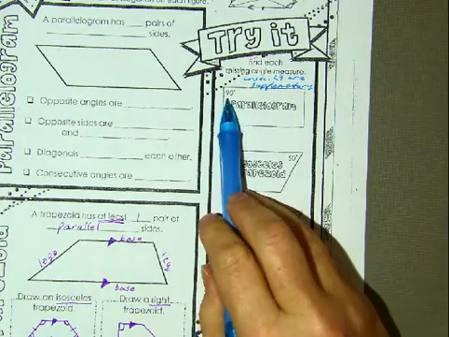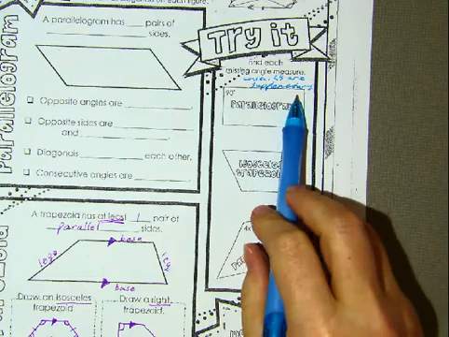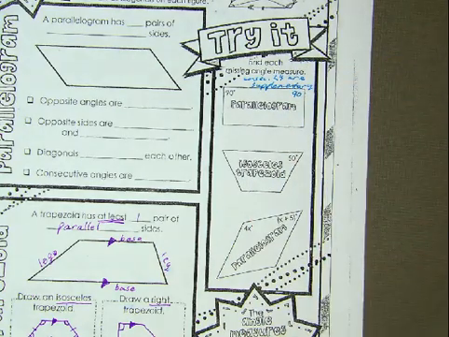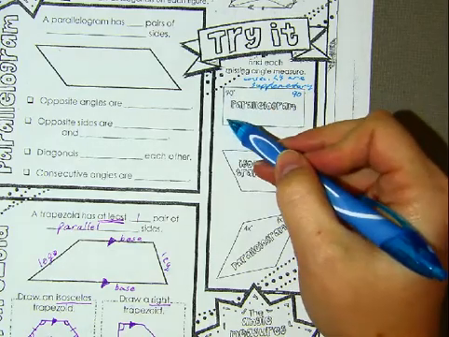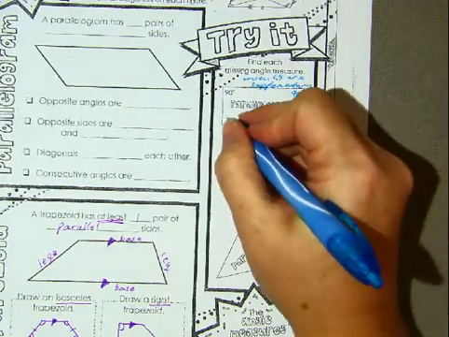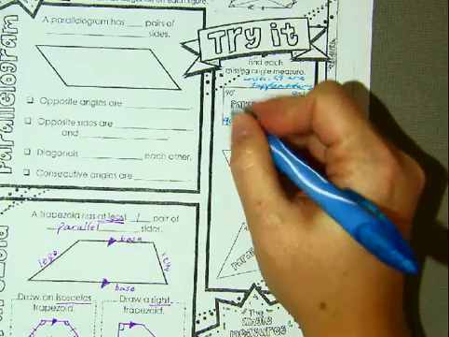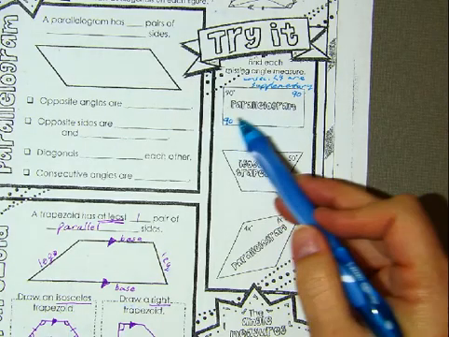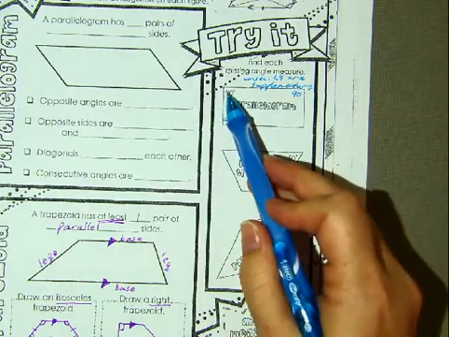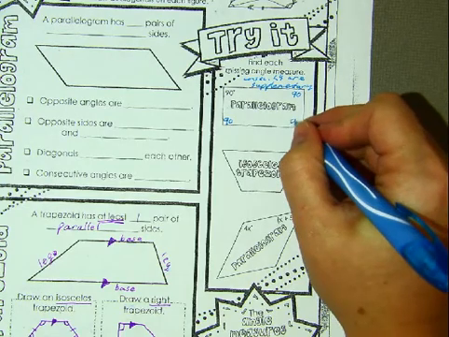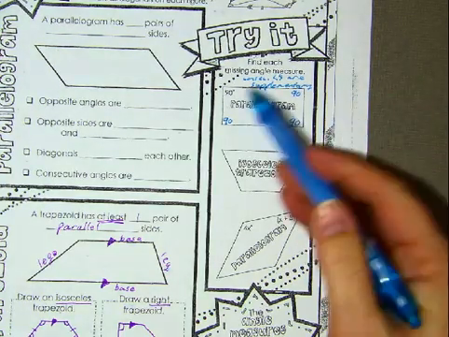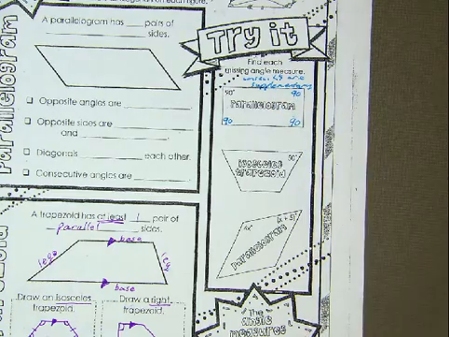So that means if this one is 90, this one also has to be 90 because they have to add up to 180. Same thing applies here. If this one is 90, this one also has to be 90 because they have to add up to 180. Other things that we know since it's a parallelogram is that our opposite angles are congruent. So if this one's 90, this corner also has to be 90. Okay, so just a couple ways to be able to find those missing pieces.